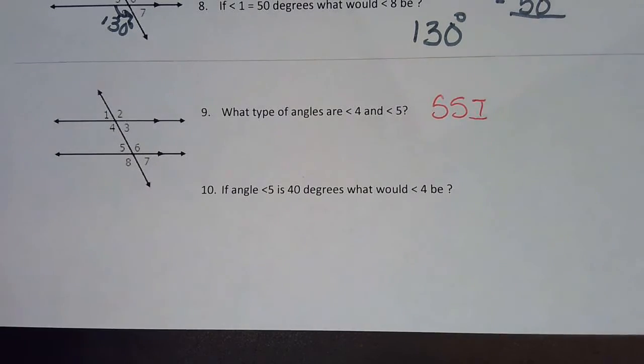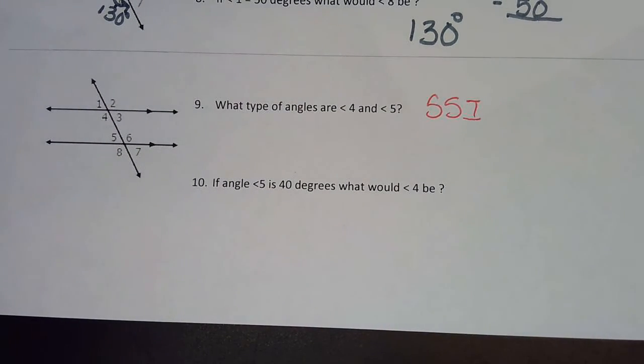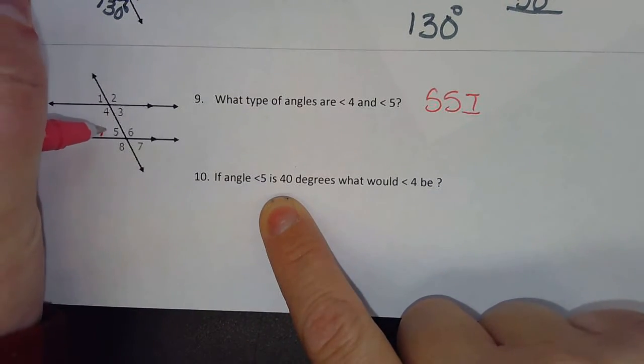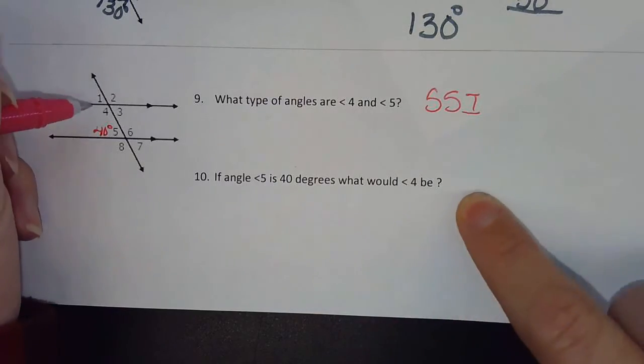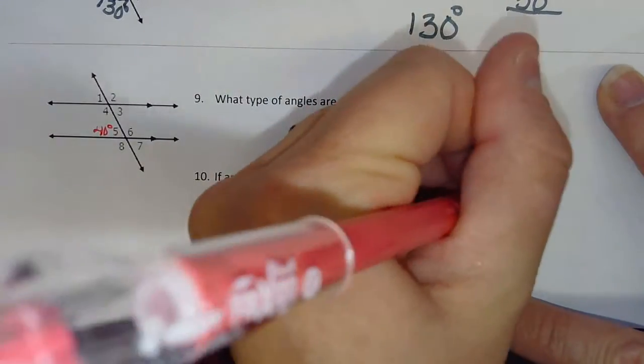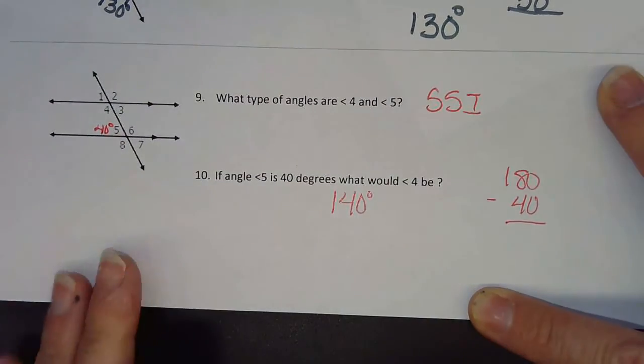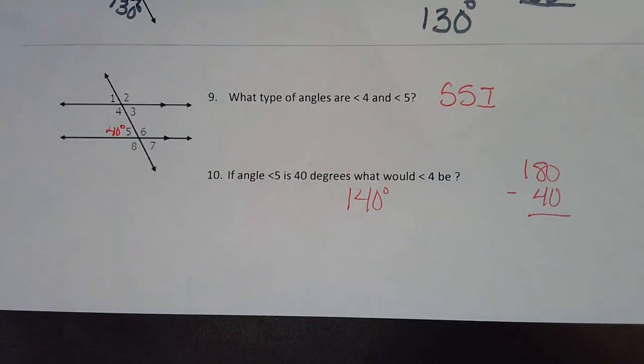That means that anytime you say the words same side, they're supplementary. So they add up to 180. So if angle 5 is 40 degrees, to find angle 4, you would take 180 minus 40, and angle 4 would be 140 degrees.